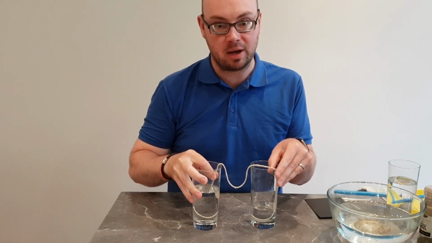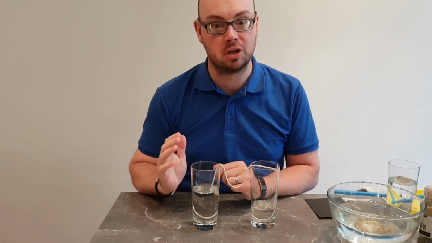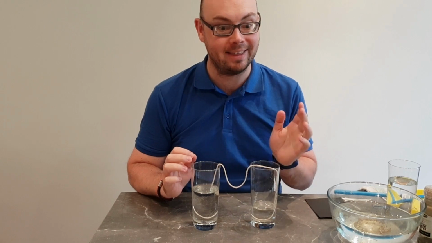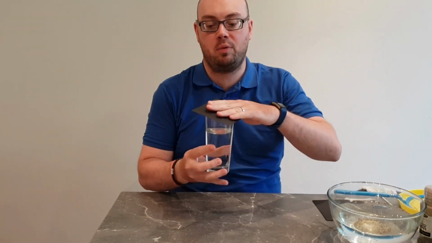Our next experiment is one of my favourite ones to demonstrate, and it's going to use the cohesive properties of water and the adhesive properties of water to do a bit of a science magic trick. For this experiment, I have a glass of water and I have a sheet of card, and as I said, it is one of my favourite ones to demonstrate.